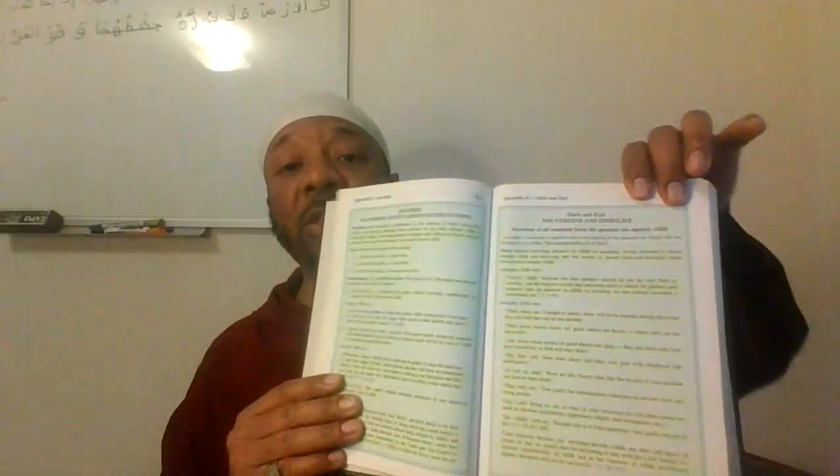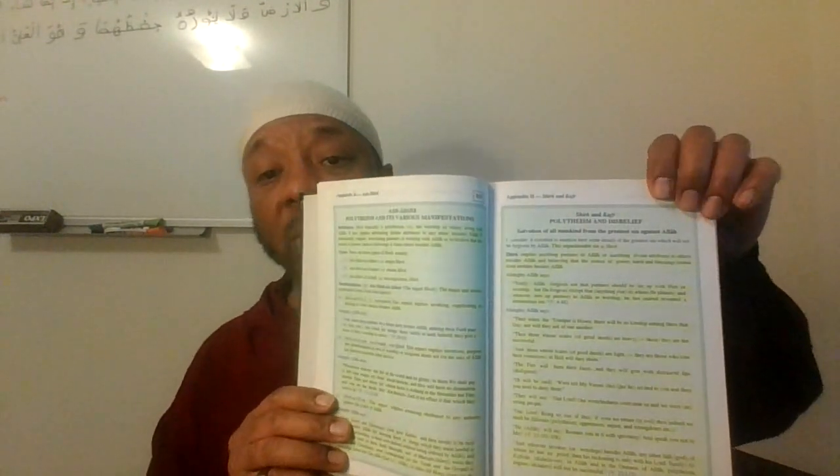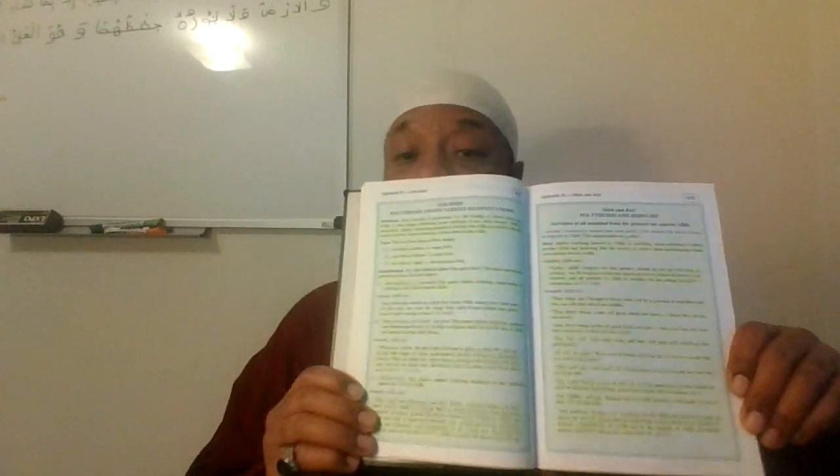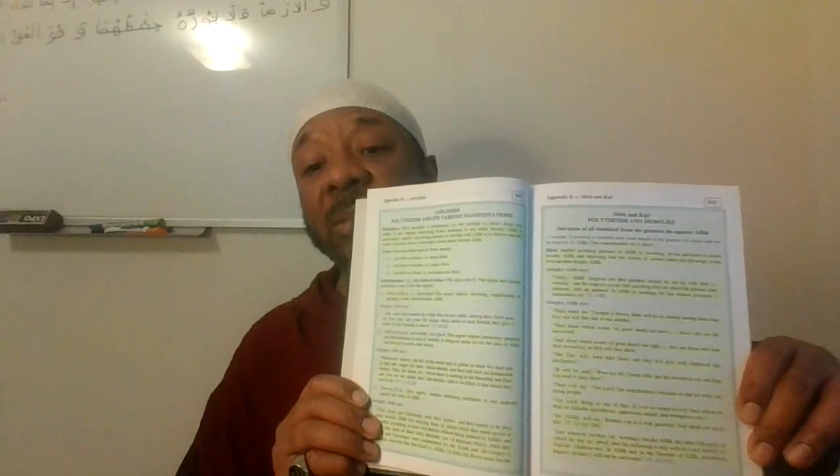So then just to wrap it up, there's also a little bit on shirk and kufr. So it breaks down like the 3 categories of shirk: the major, the minor, and the hidden. You can have some hidden forms of shirk, right? Very important to read.